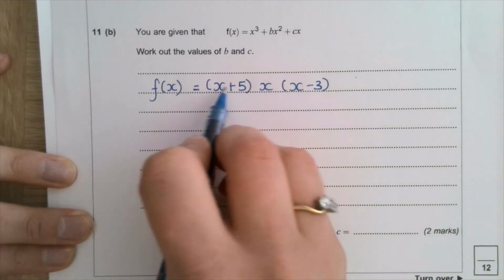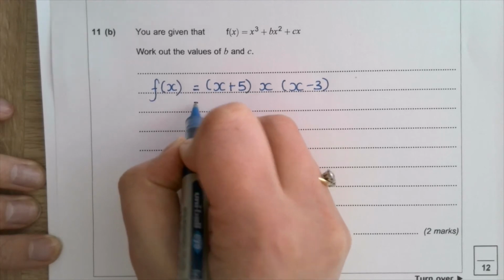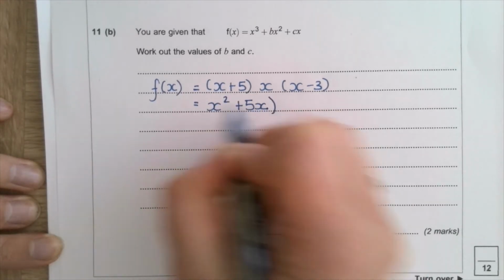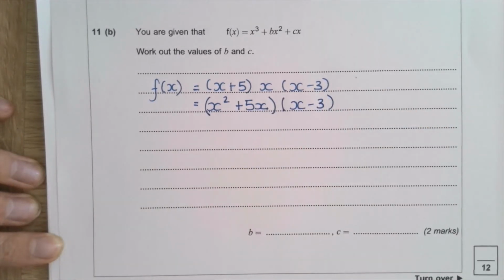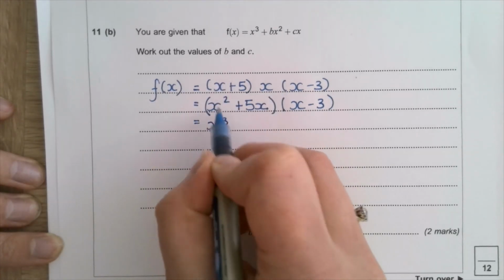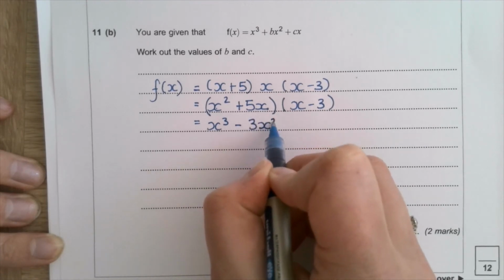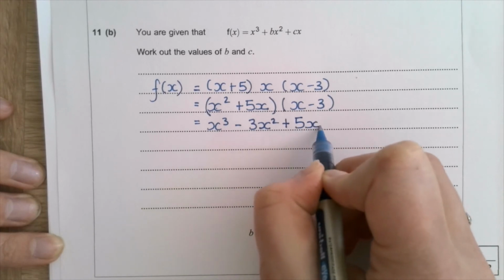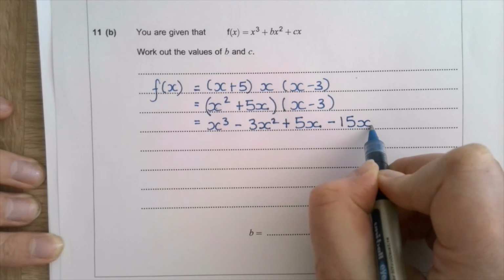So I'm just going to expand the first two brackets first of all. So I get x squared plus 5x, and that is then going to need to be multiplied by x minus 3. So x squared multiplied by x gets me x cubed. x squared times negative 3 gets me minus 3x squared. 5x times x gets me plus 5x squared. 5x times negative 3 gets me minus 15x.